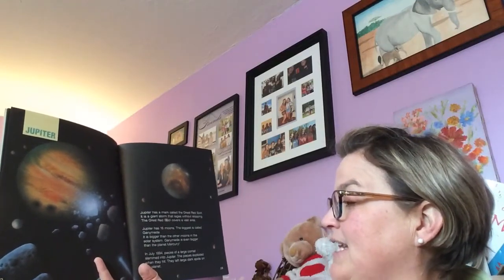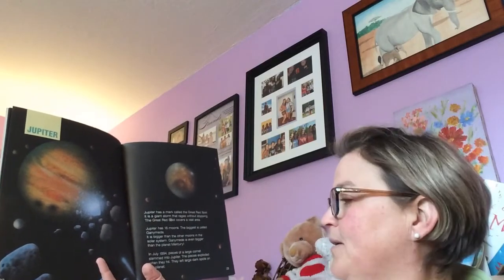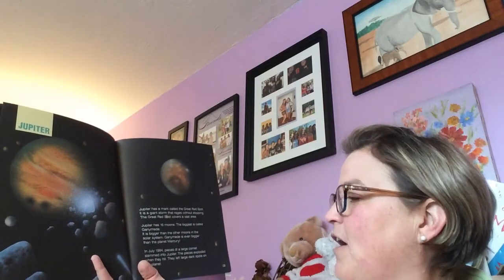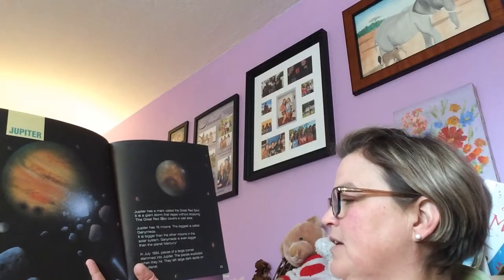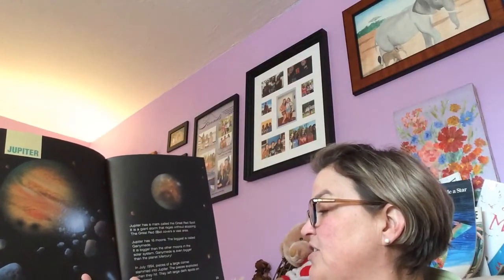In July of 1994, right after Mrs. Murray graduated from high school, large pieces of a comet slammed into Jupiter. The pieces exploded when they hit and left large dark spots on the planet, so it almost looks like it made some shadows on there.